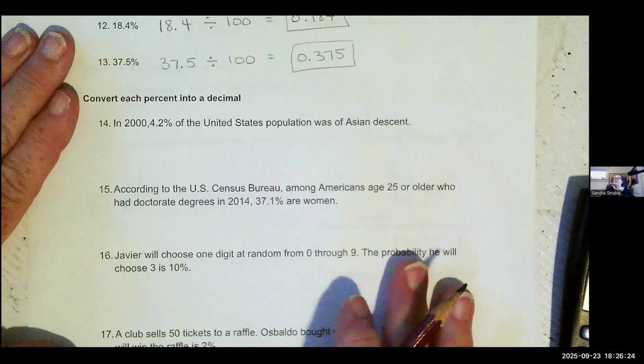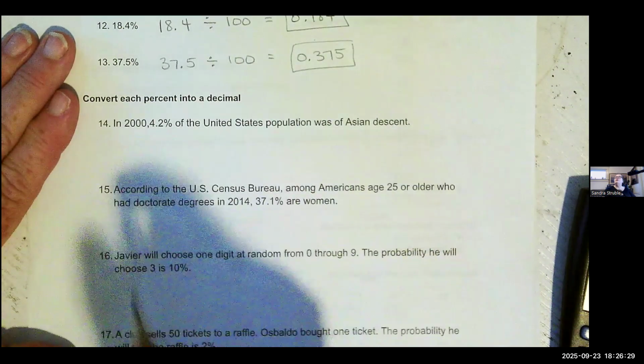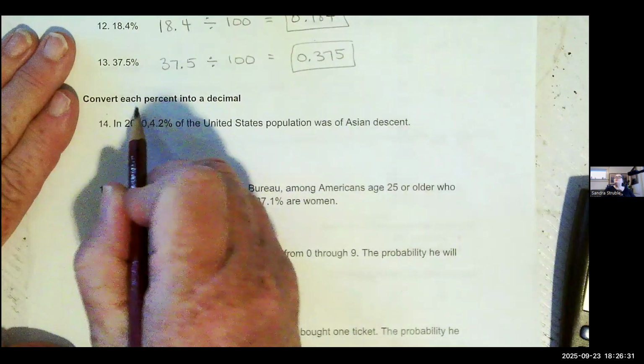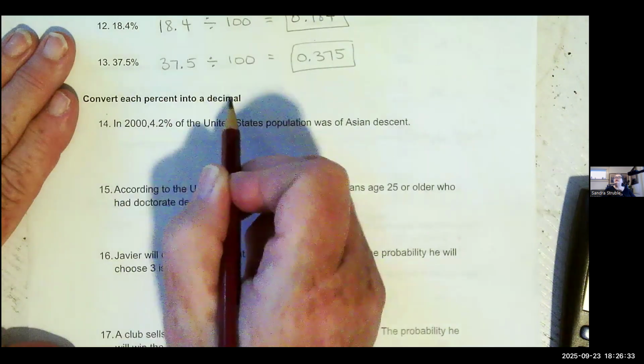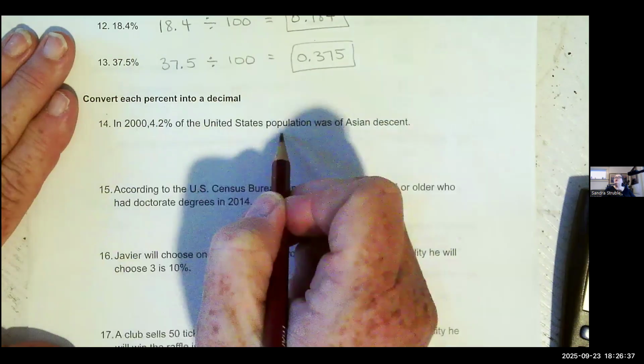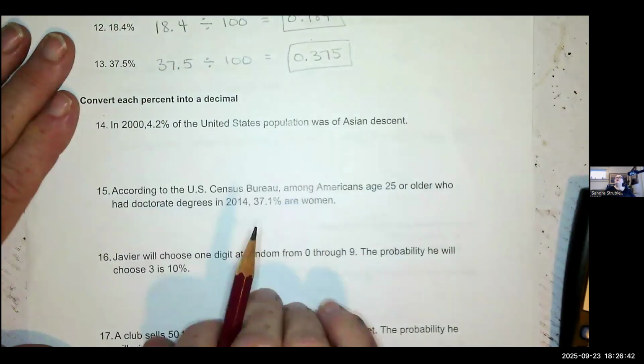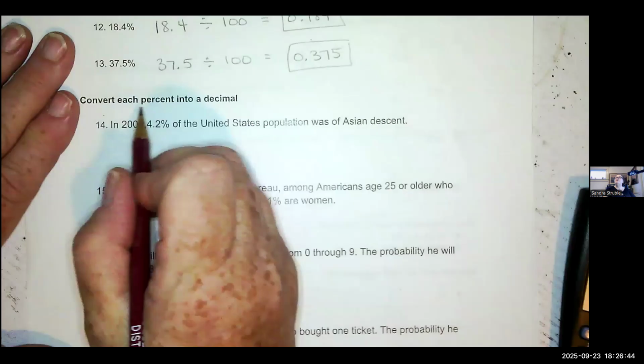Now we've got some word problems. Not that exciting. It's just very simple. We're going to do the same thing. We're going to convert each percent into a decimal. It says in 2000, 4.2% of the United States population was of Asian descent.